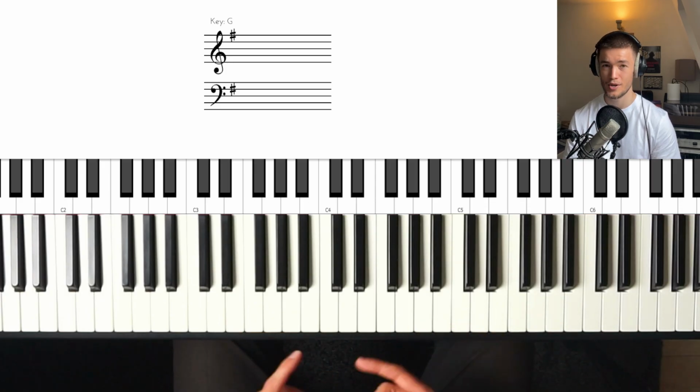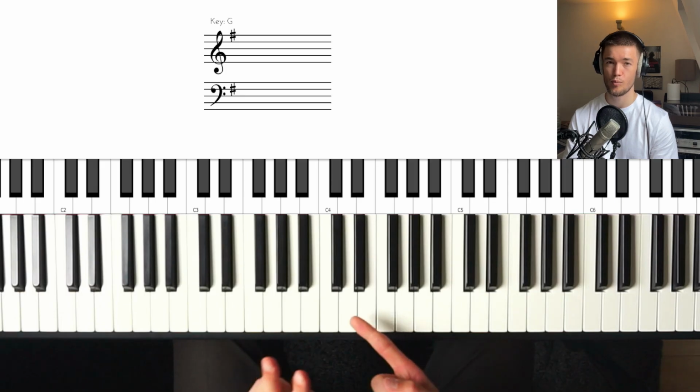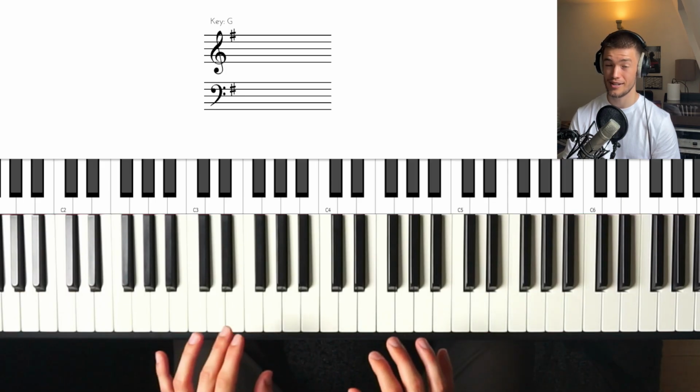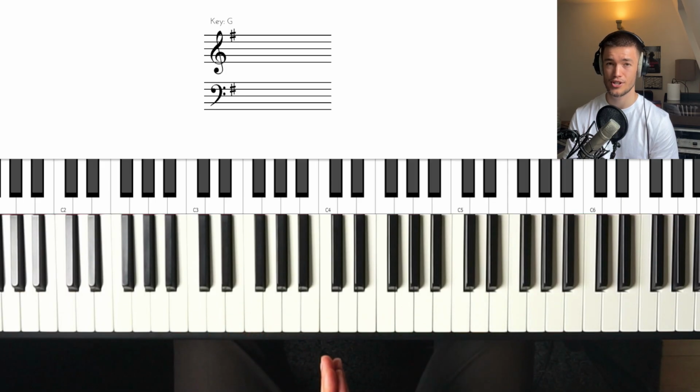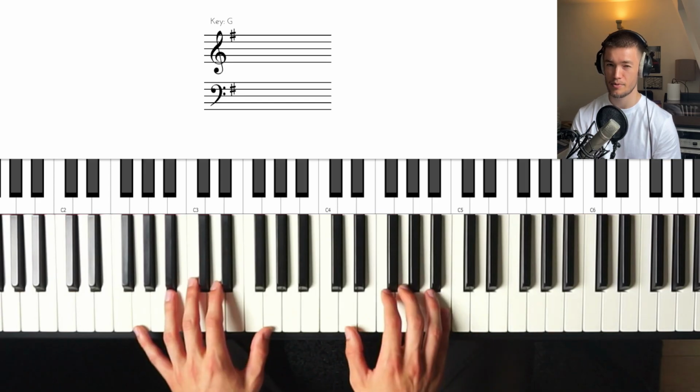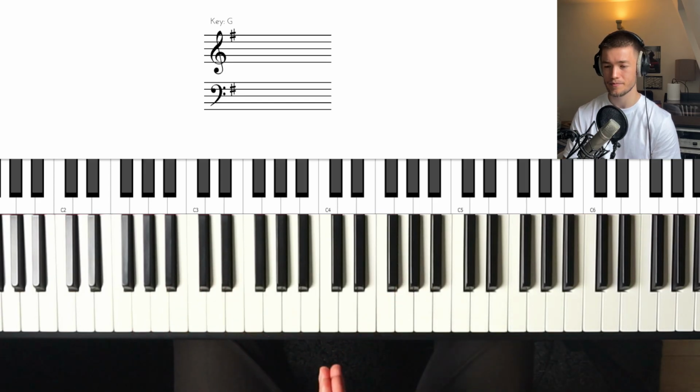It doesn't come from reading sheet music or worrying about the chord names for each song that you're learning, just the type of progression, the type of pattern, and we repeat those and we build them into our memory.